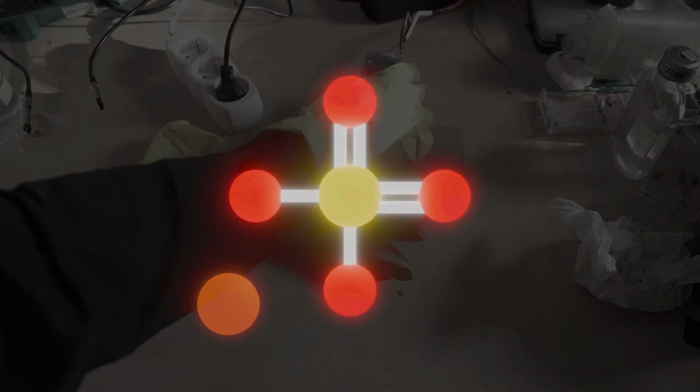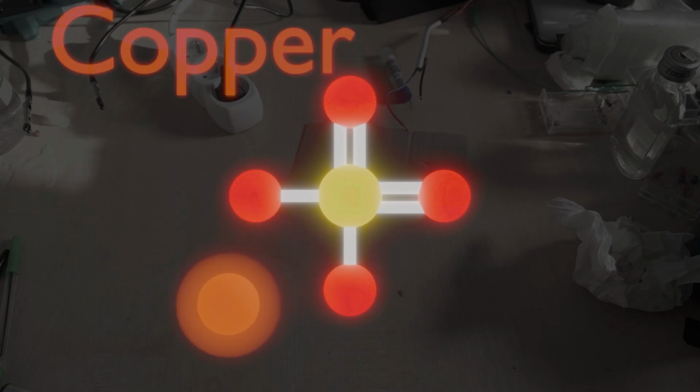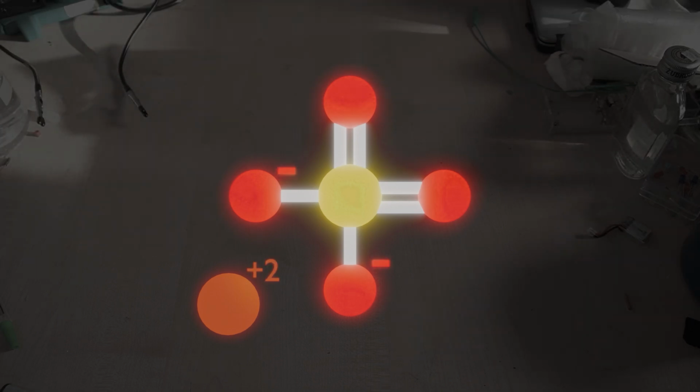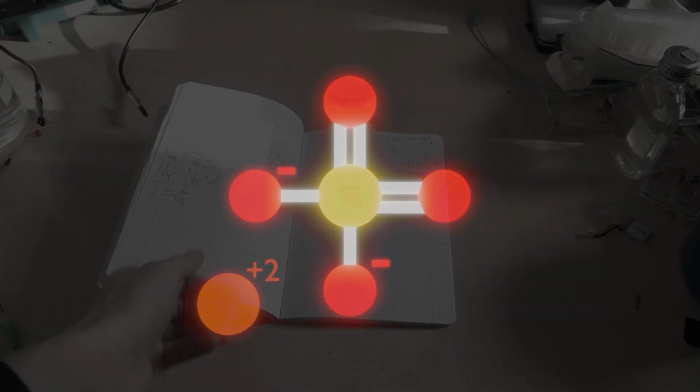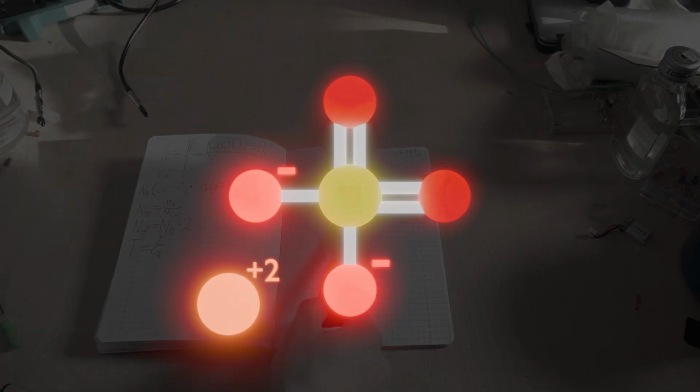This is what it looks like, and the name can already tell us a lot about it, because you see, this is copper, and this is sulfate. Copper here is positively charged, sulfate is negatively charged. So, oversimplifying it a bit, you can think about it like this. These oxygens have too many electrons. This copper has too few electrons. And if you've seen my video about bonding, then you know that this will cause them to bond ionically.